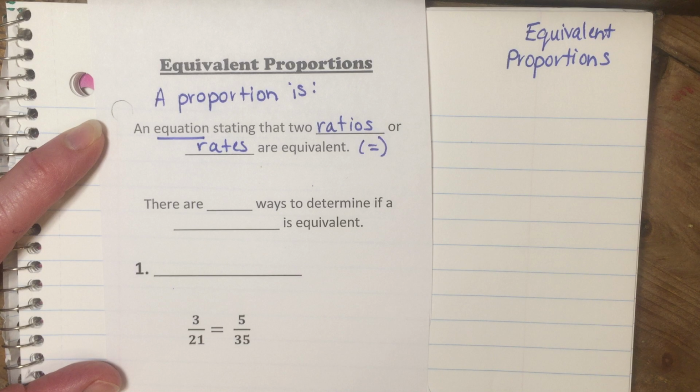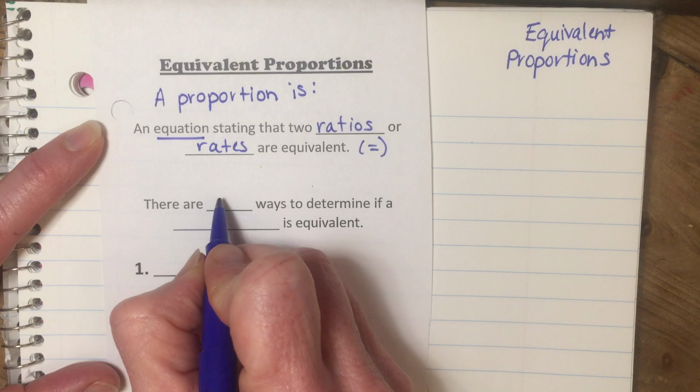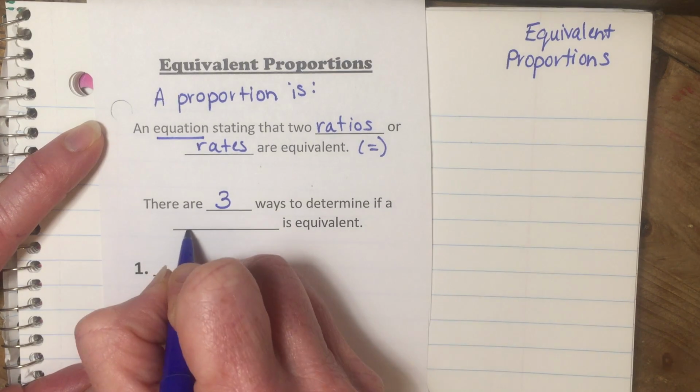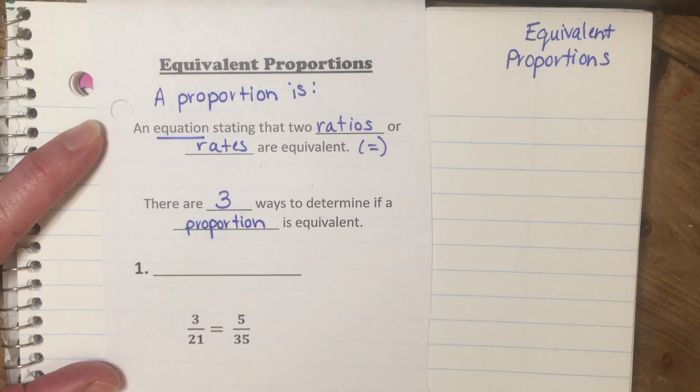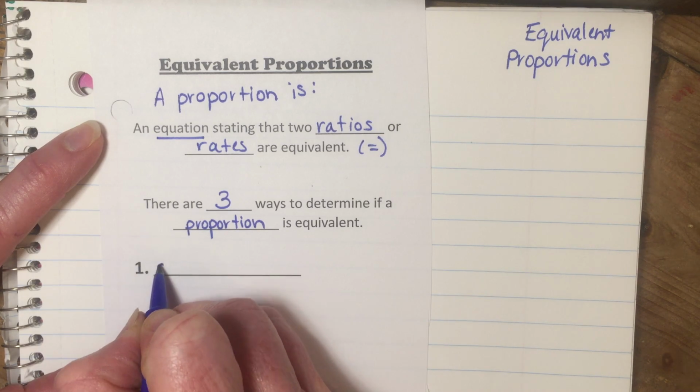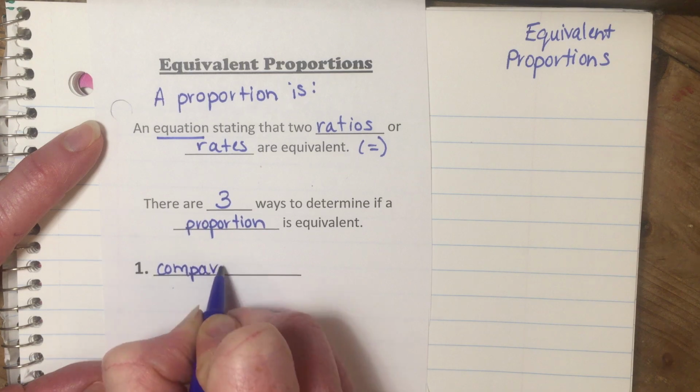So we talked about last time, this looks like two fractions, whether or not two fractions are equal to each other. I'm going to show you three ways to determine if a proportion is equivalent. By the time you're done with this, you ought to be able to look at two ratios and say, yes, that's a proportion, or no, that's not, based on whether or not the ratios are equal to each other. The first way is to compare unit rates. Let's write that down, compare their unit rates.